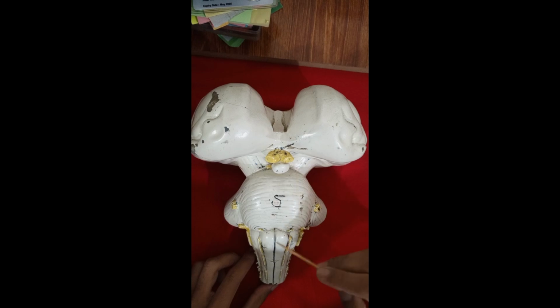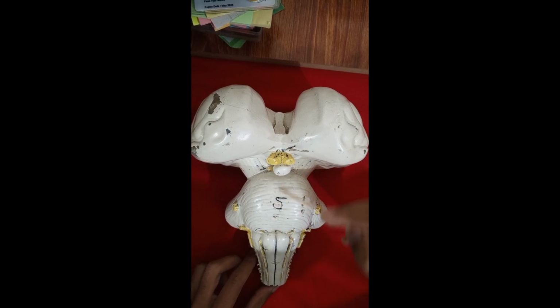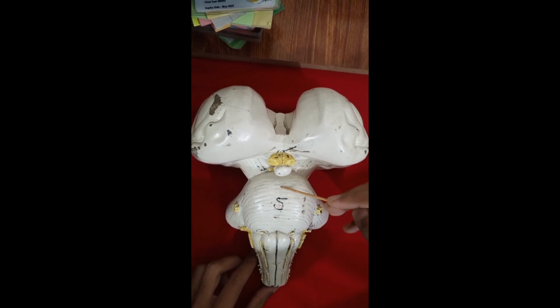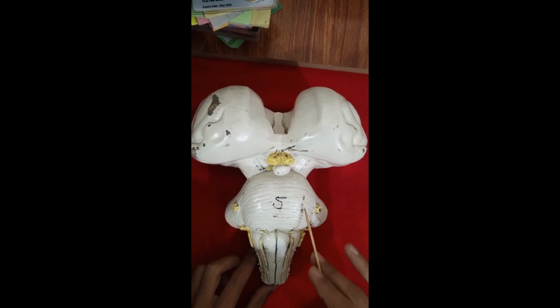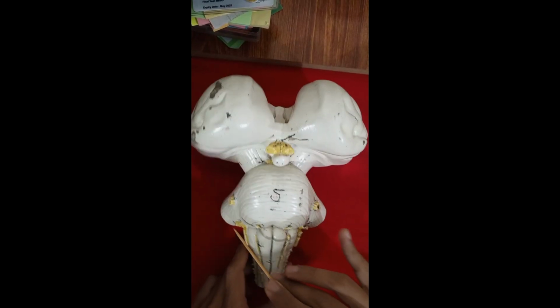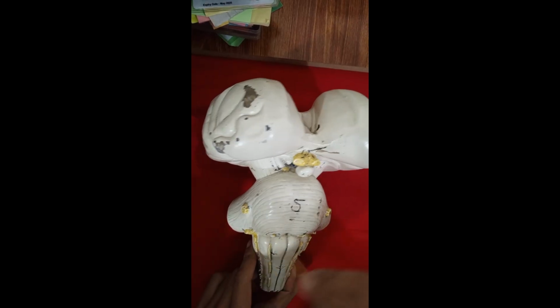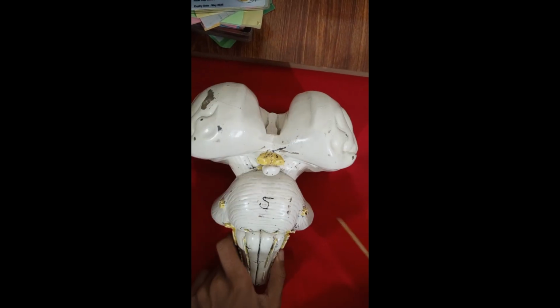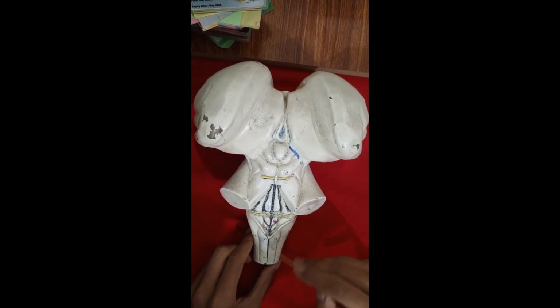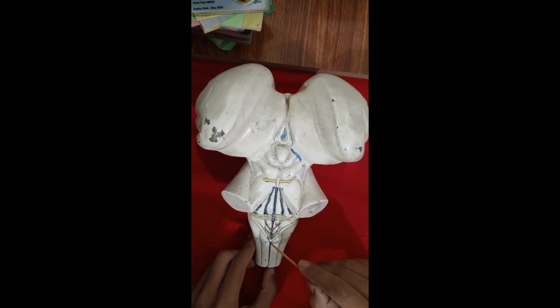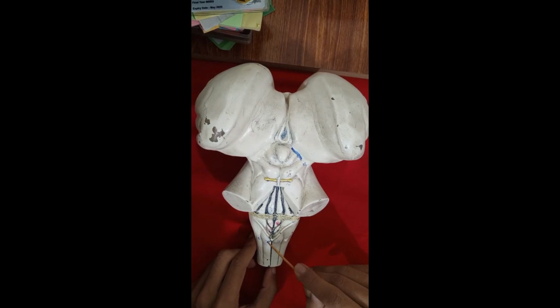This one is the pons, and this is the pontomedullary junction. In the pons there is one groove which is called the basilar groove, where the basilar artery runs, and these are the fibers called the transverse pontine fibers, and this is the middle cerebellar peduncle, and this is the midbrain. Now if we see the posterior view, in the medulla oblongata there is a sulcus called the posterior median sulcus. Lateral to it there is a gracile tubercle, and more lateral to this there is a cuneate tubercle.